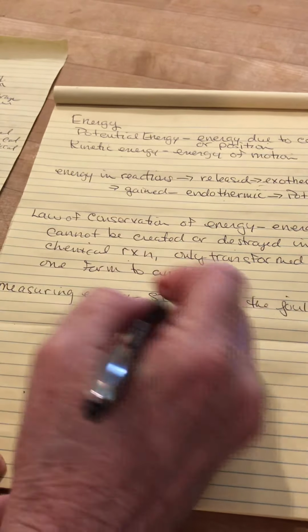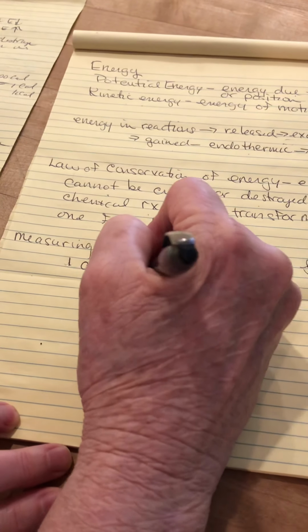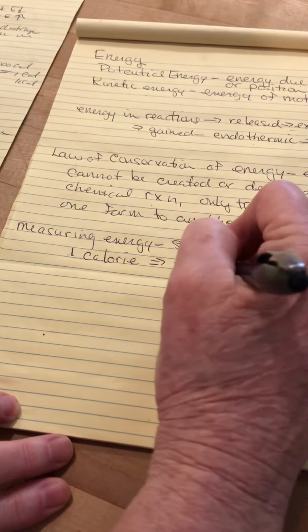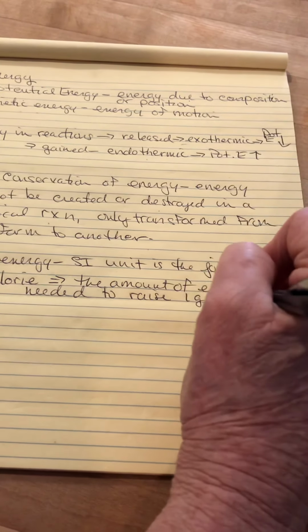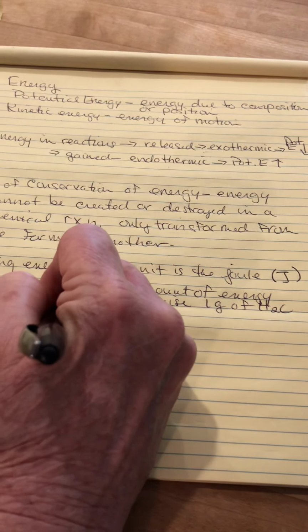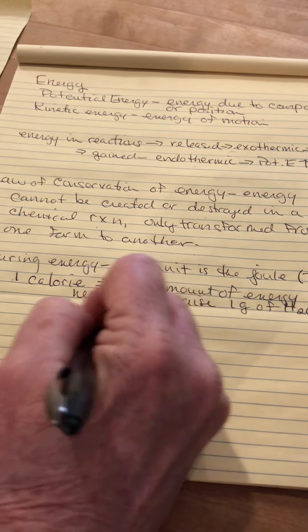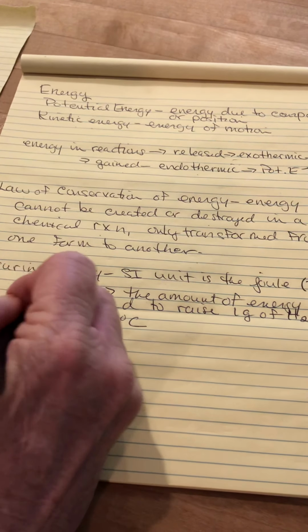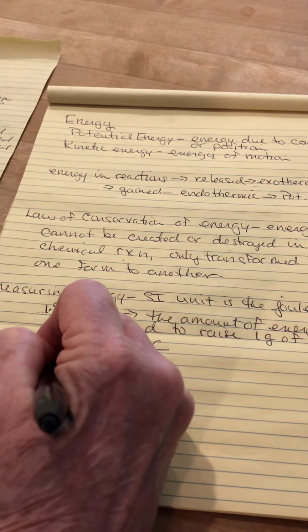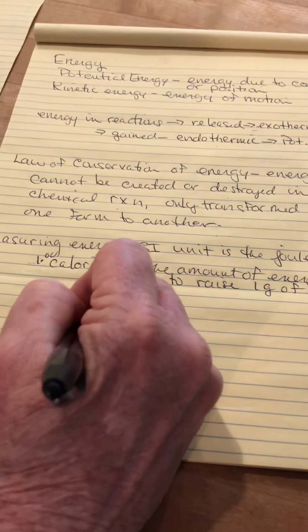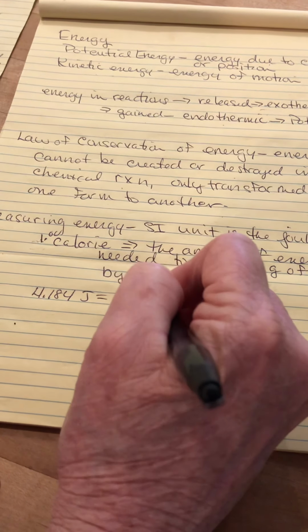This is a calorie with a lowercase c, and 1 calorie is the amount of energy needed to raise 1 gram of water by 1 degree Celsius. Okay, so I always really liked knowing what a calorie was. That'd be like 1.00 calories, something like that. It turns out that 4.184 joules is equal to 1.00 calories.